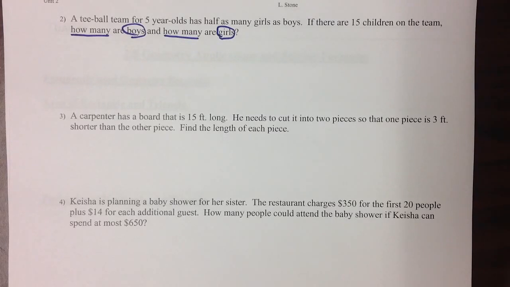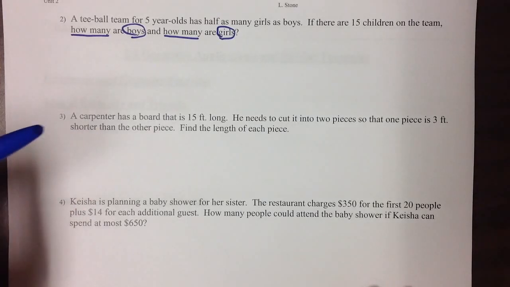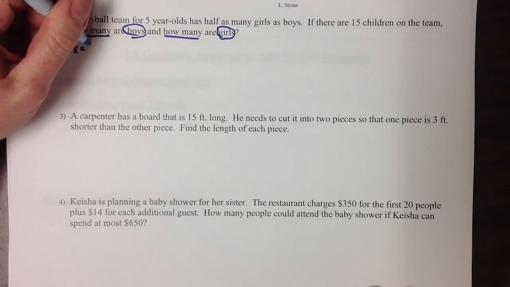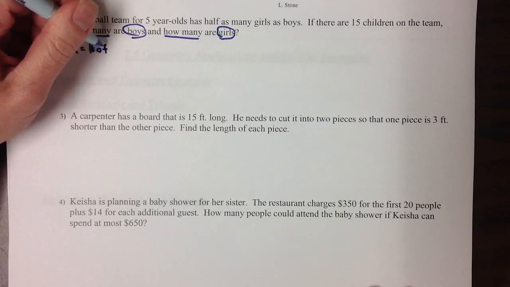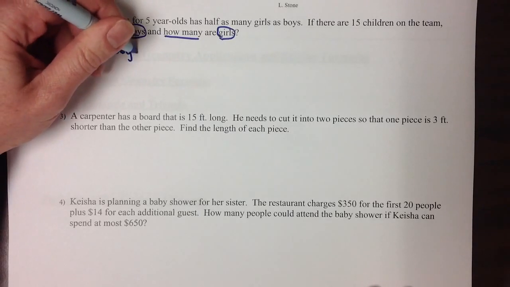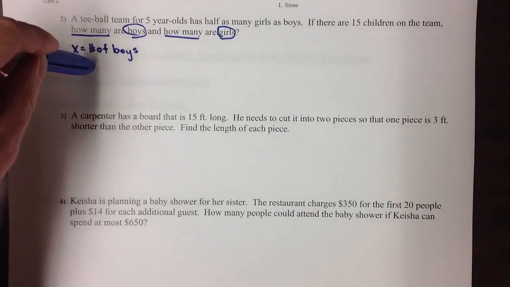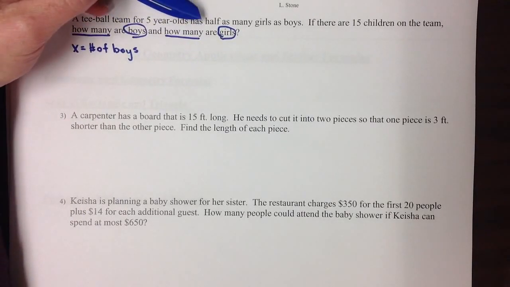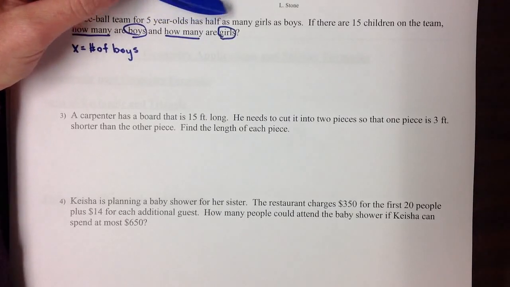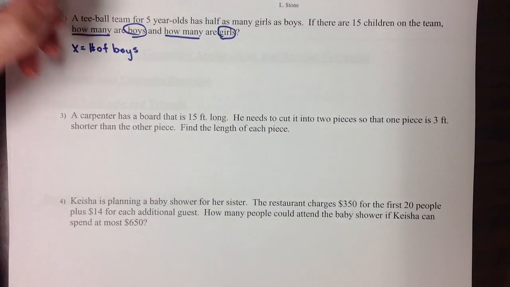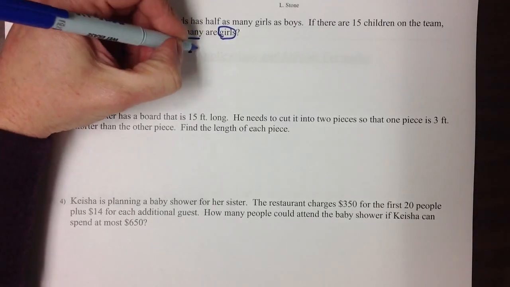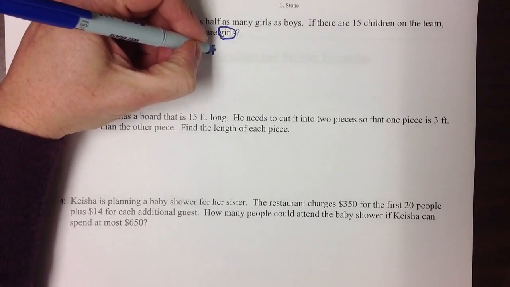To define our variable, we need to choose one of these two teams, either the boys or the girls, to be our variable. So I'm going to start with x equals the number of boys. If I allow x to equal the number of boys, the story problem also tells me that the number of girls is only half what the number of boys is. So half of x is going to equal the number of girls.